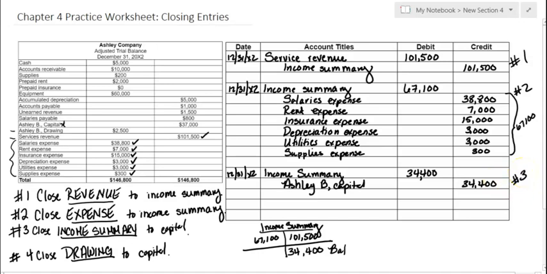All right. Last one. Our last one, we have to close our drawing account. Here's our drawing account, 2,500. It's a debit balance. Keep in mind, this is a contra capital account, so it's a debit normal balance. In order to close it, we have to credit it. So let's skip a line.